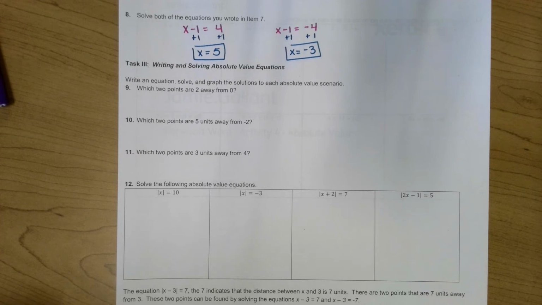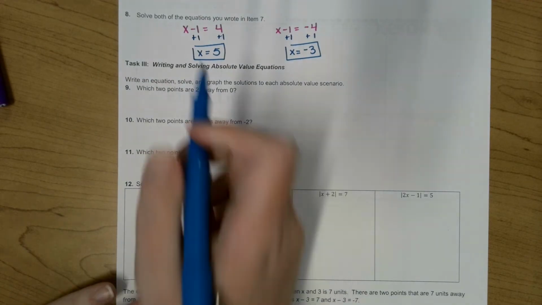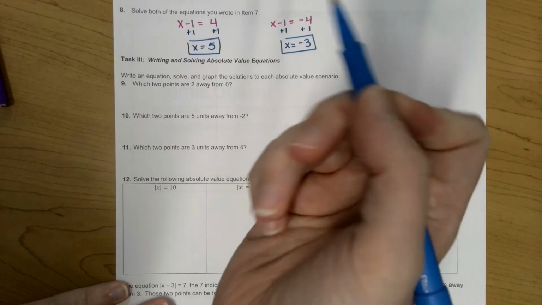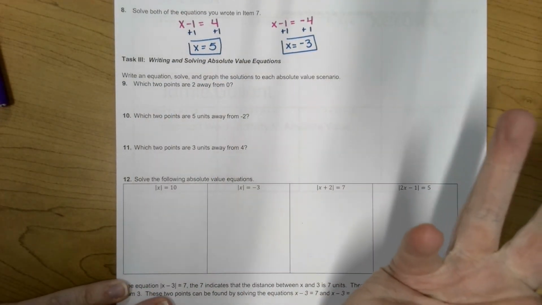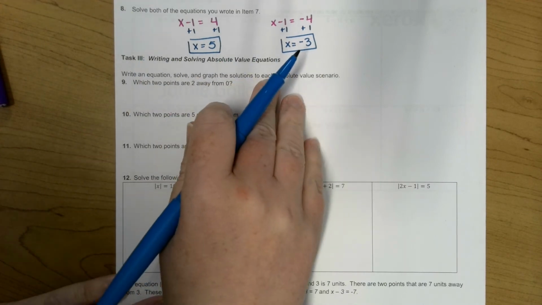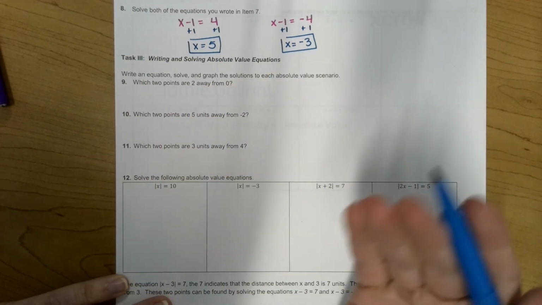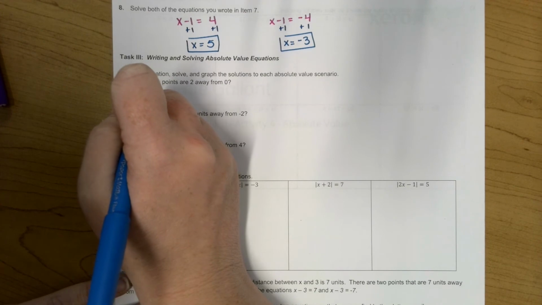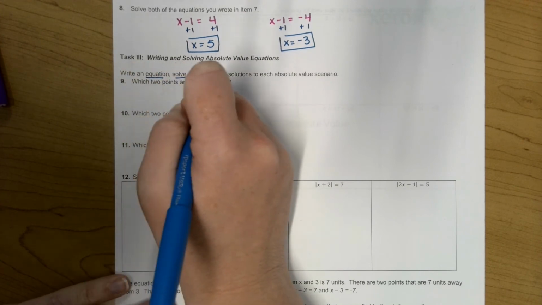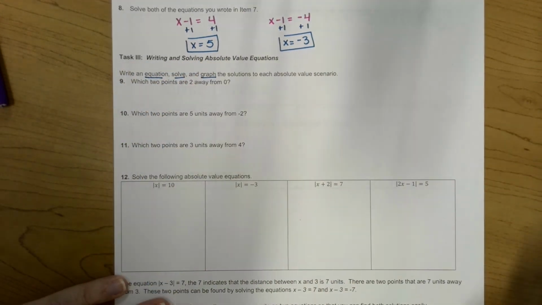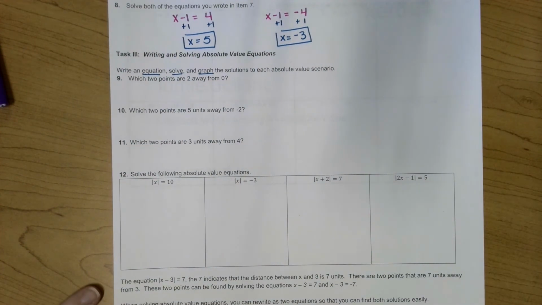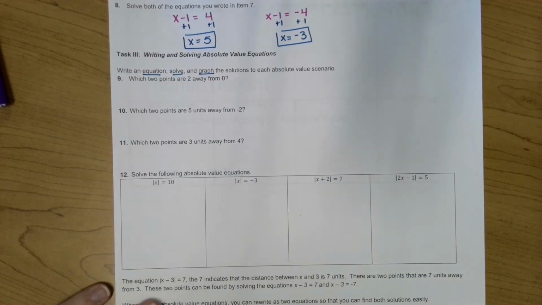I would like for you to pause the video and try 9 through 11. You're writing the equation, solving it, and graphing it, so it's 3 different pieces. I harp on this a lot, but if you're taking a test and it asks you to do all 3 things, on the LEAP you will get points off if you only do part of it. It does say write an equation, solve it, and graph it, so let me see all 3 pieces. Go ahead, pause the video, and try these on your own.